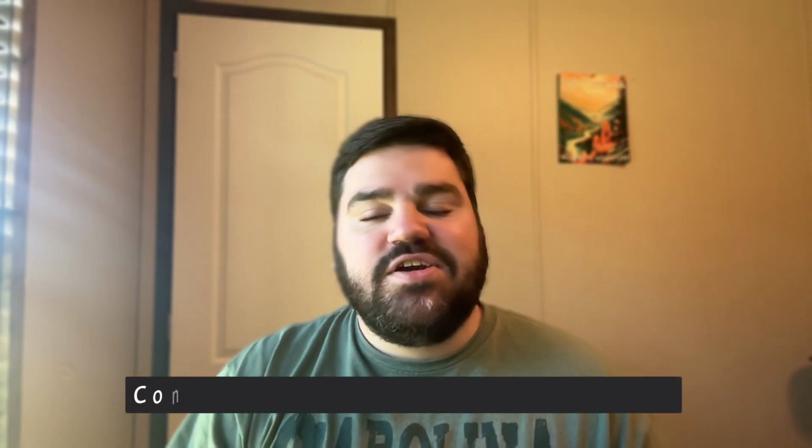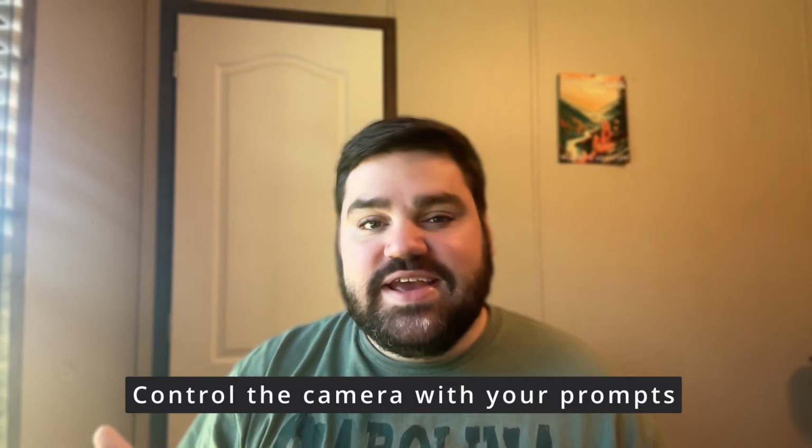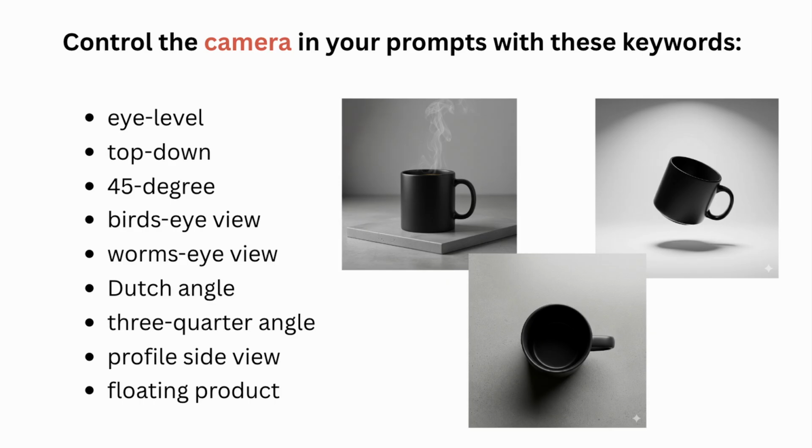The next tip is to control the camera with your prompts. Might sound confusing, but it's actually pretty easy. So to do this, you use cinematic and photographic language to control the composition of the image that you're trying to create or edit. For example, you can control the angle of the camera by using keywords like eye level, top down, 45-degree angle, bird's and worm's eye view, 3/4 angle. Those kind of words really help you control the angle of the camera for the image.